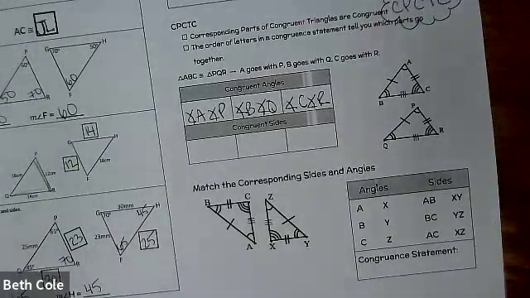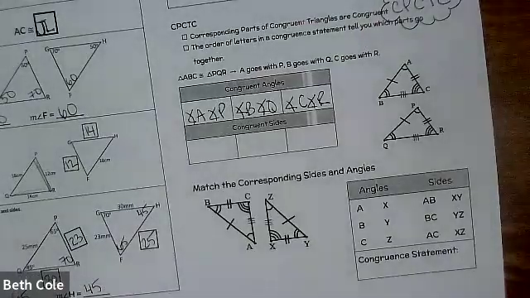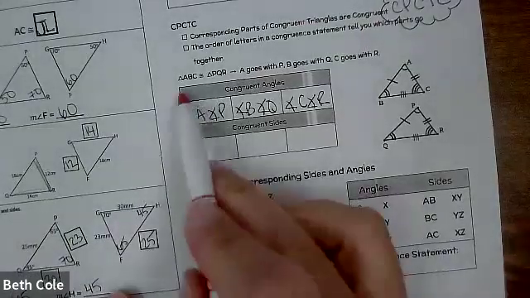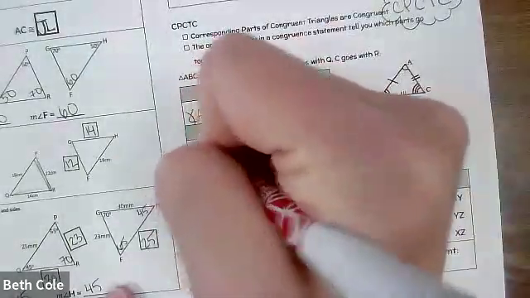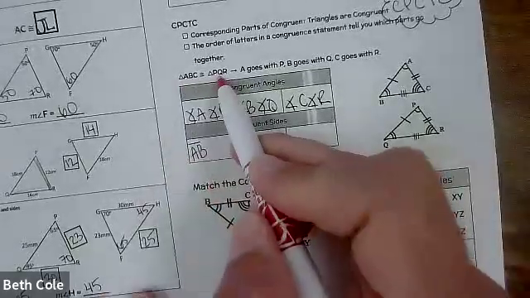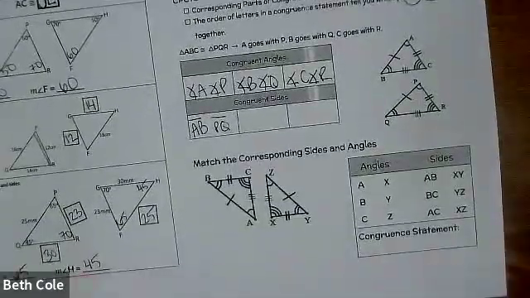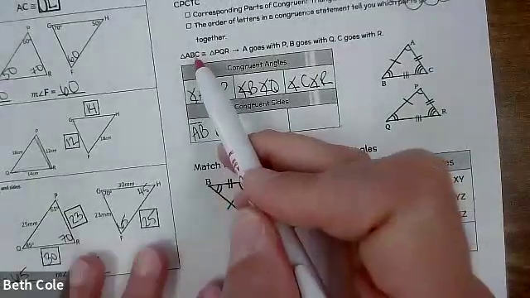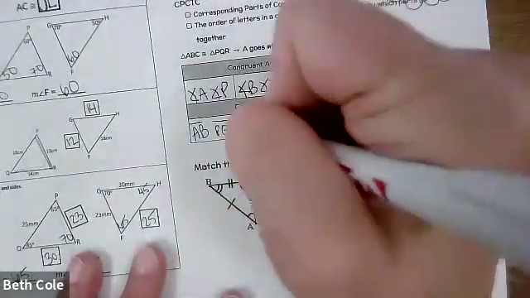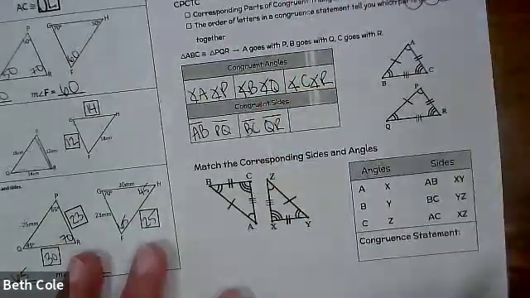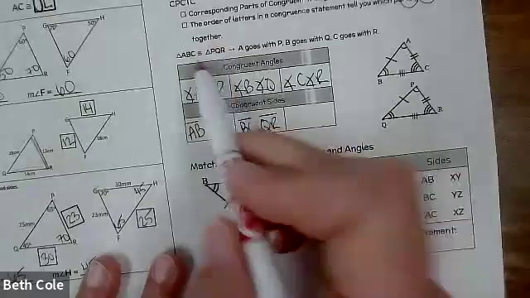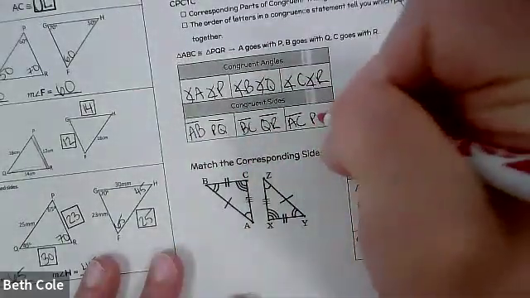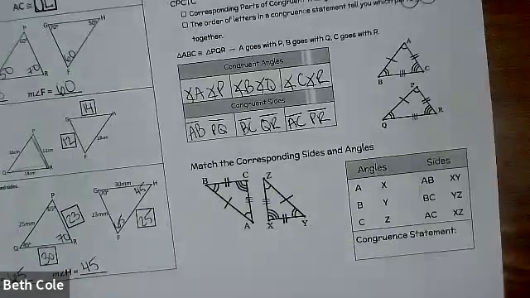Sides, again, a little more complicated because it involves 2 letters instead of just 1. So let's do AB first. AB is going to correspond or match up with what? Yeah, PQ. It's the first 2 letters. So AB and PQ. All right, and then what's another one? What would the next one be? Yeah, BC is the second 2 letters, and that matches up with QR. Beautiful. And then the last one, AC, good, the first and the last letter, and then PR. Lovely. All there is to it.